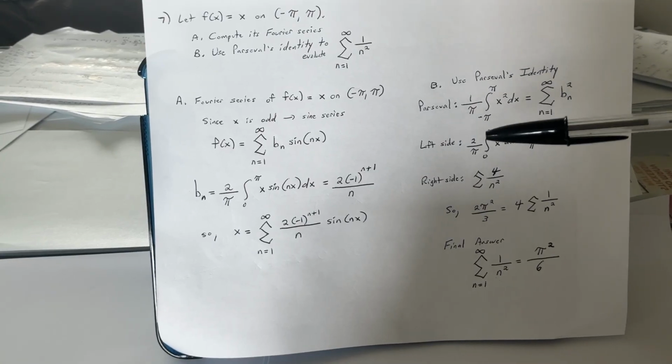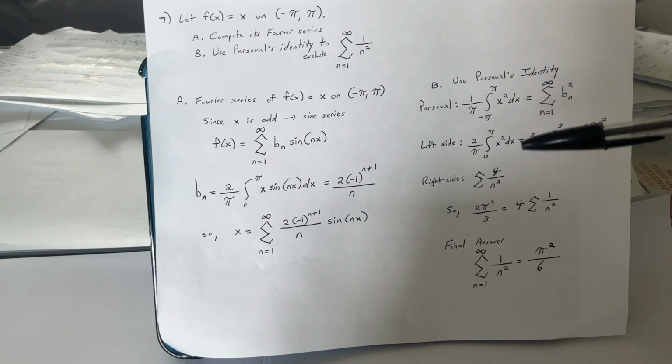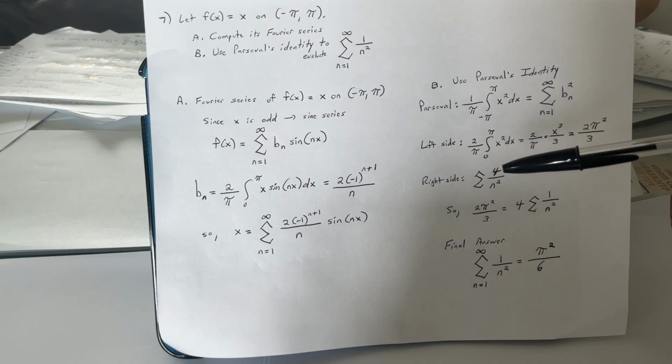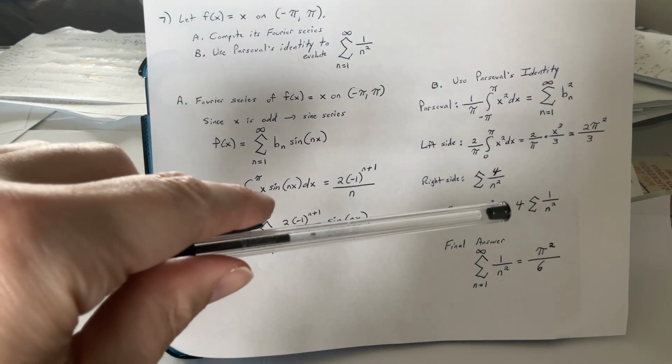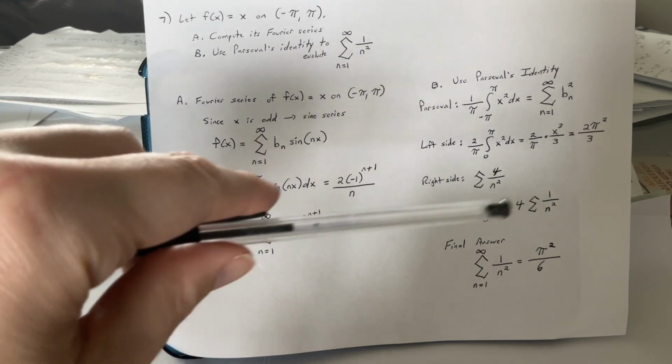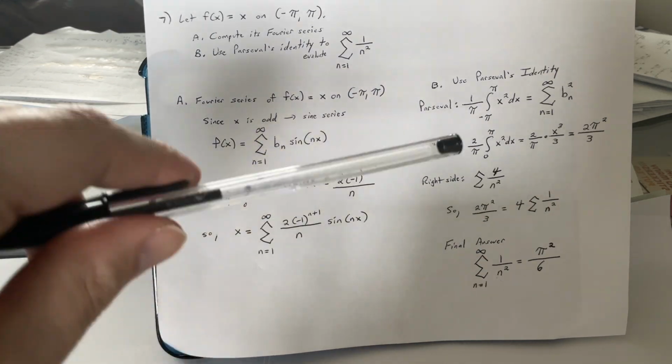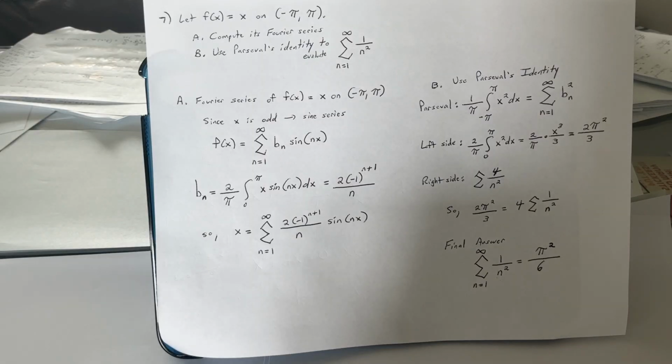Okay, if we do this, we get 2 over pi, integral from 0 to pi, of x squared dx equals 2 over pi times x cubed over 3, which gives 2 pi squared over 3. The right side, 4 over n squared. Okay, and we set 2 pi squared over 3 equal to 4 times the summation of 1 over n squared. And the final answer, when we just do the computation, is going to be pi squared over 6. Pi squared over 6. Okay, so there we go with that.